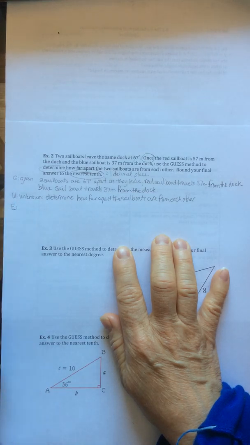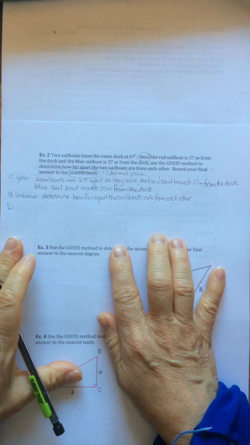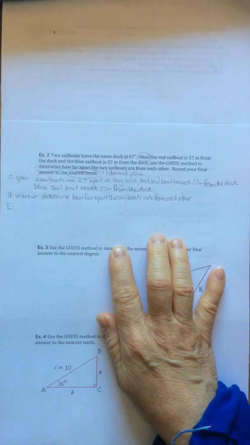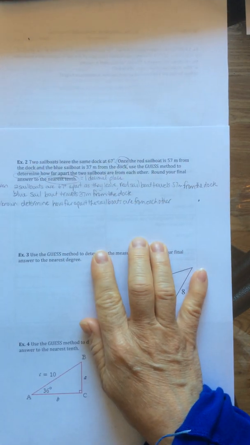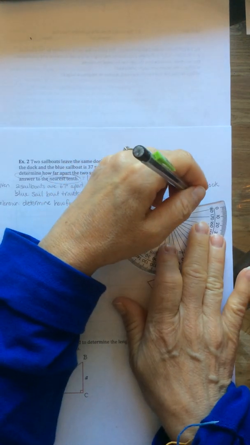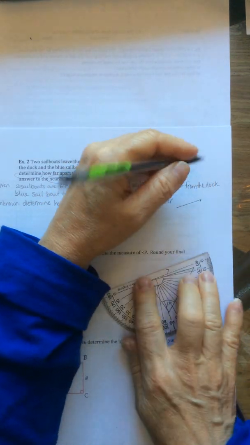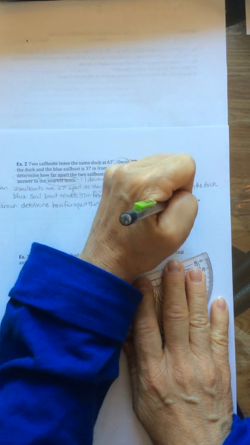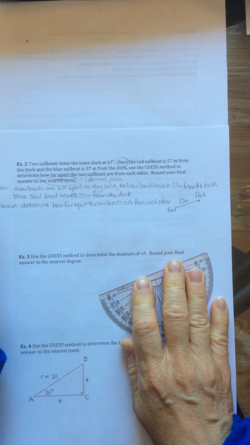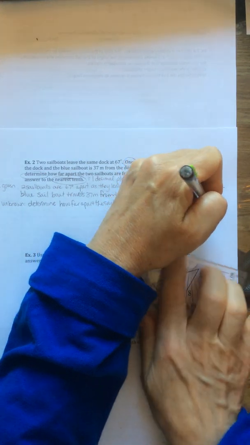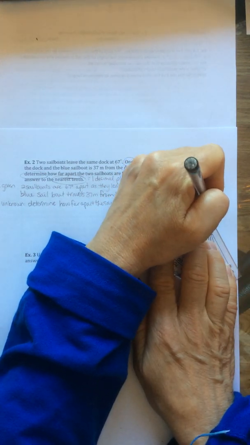So, E, the equation, well, we don't really know what the equation is until we maybe draw a picture, okay? So if we say that the dock is just this random point here, and that's what it is, just a random point, and we can make this the red boat, okay? And they are 57 meters, okay? We'll put the dock here, okay? And the blue sailboat is 37. Again, not to scale.